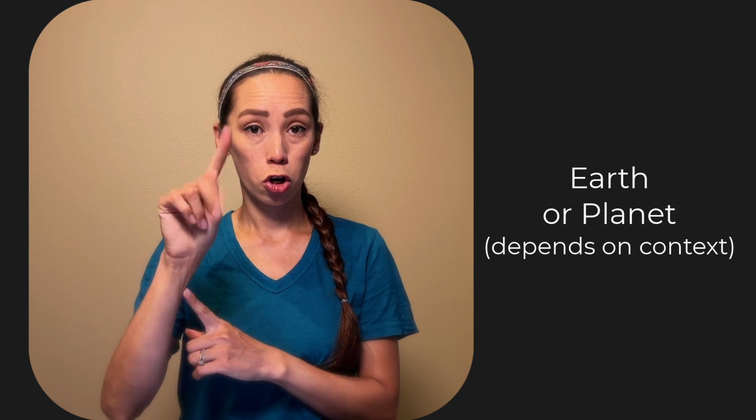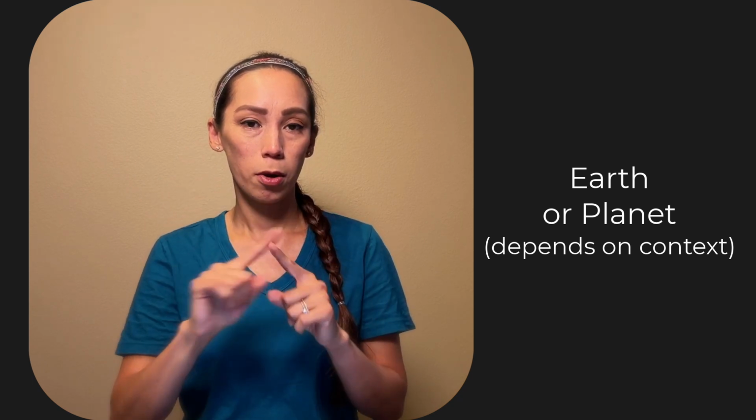Next word is earth. This is a very strange hand shape, but you would just take this hand shape, your 5, you push your middle finger down and your thumb straight out, and land that on top of your fist. So you can go earth in a circular motion, or you can just go rock back and forth, kind of like this, earth.